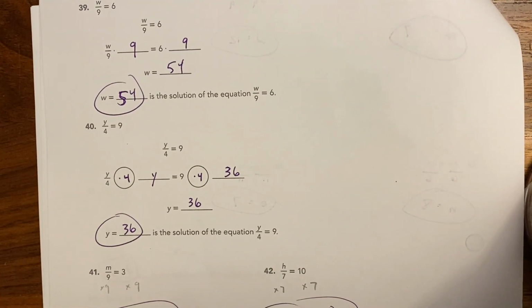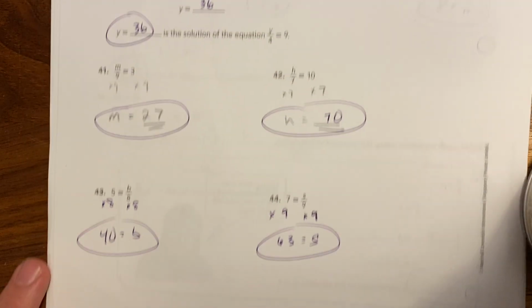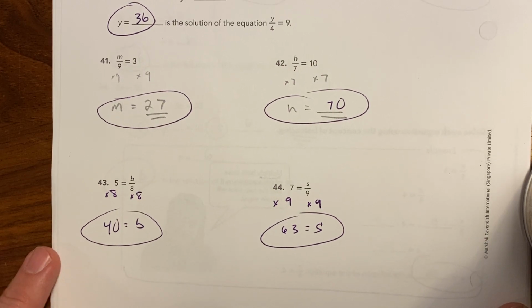39 through 44, here are the answers. 39 is W equals 54, 40, Y equals 36. Here are the 4 answers on the bottom of the page.